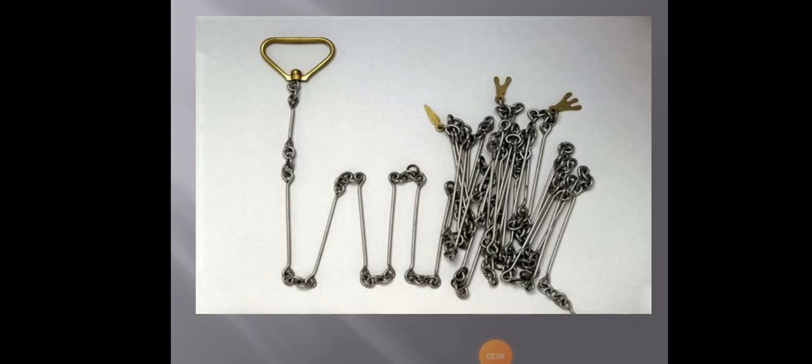This is the image of chain surveying. There are different types of chain surveying.